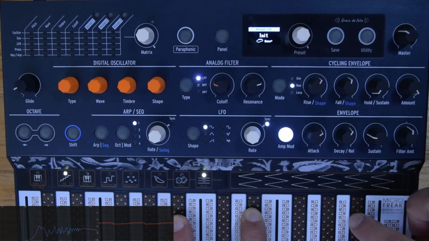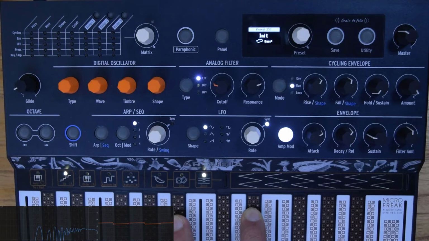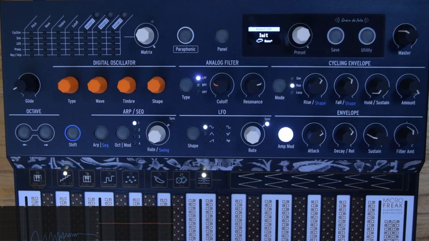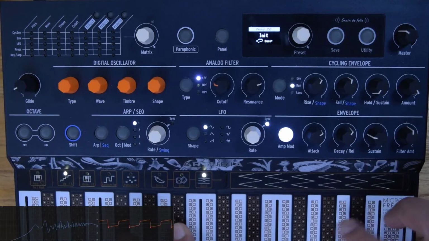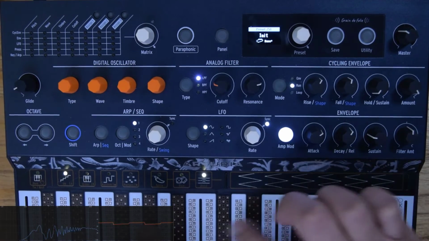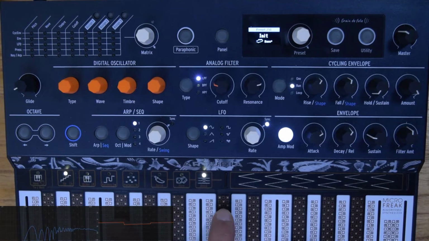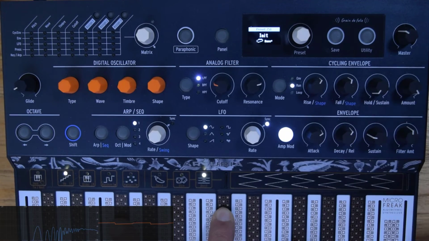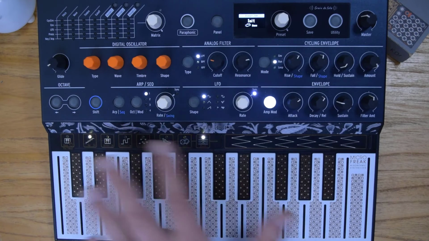That's what happens. That's the legato on. It means that the envelope will not re-trigger if I'm still holding a key. And sometimes this is very useful when you play fast. As soon as I release it and play a new key, the envelope will re-trigger because we released the keys. Right? So the keys are a little bit special in this one.